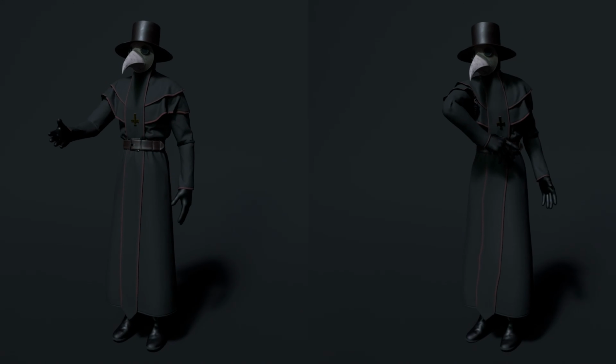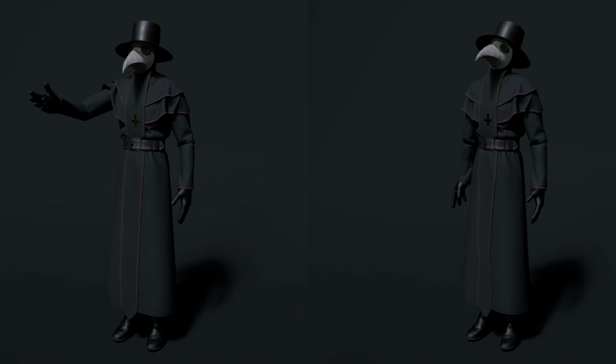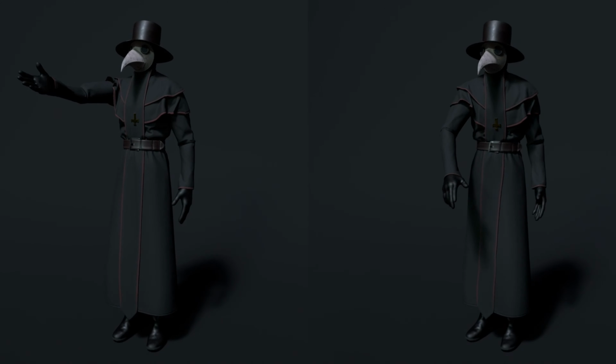On the right side of the screen, the animation made with motion capture. It has excellent motion detail. The animation looks more realistic, but you can still see some places where you need to polish the animation.